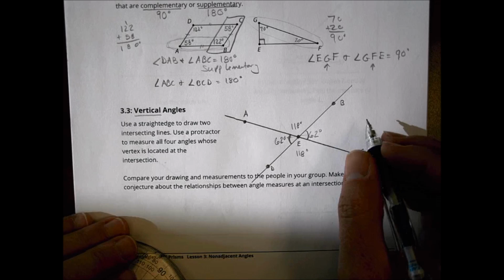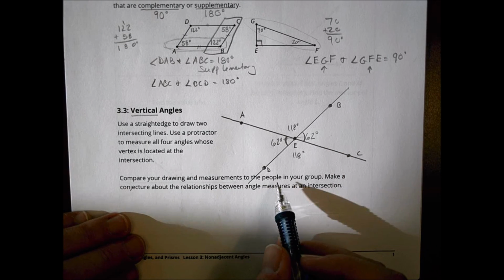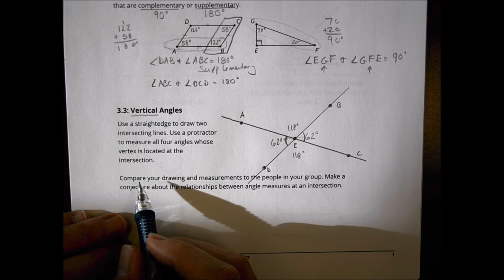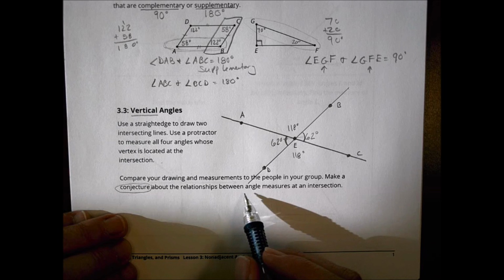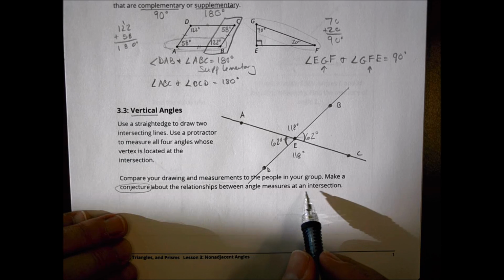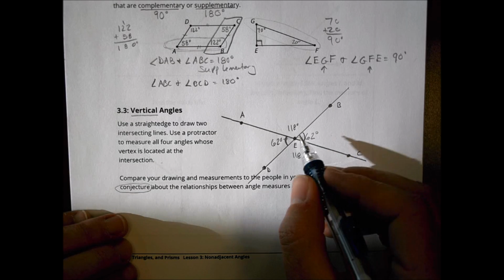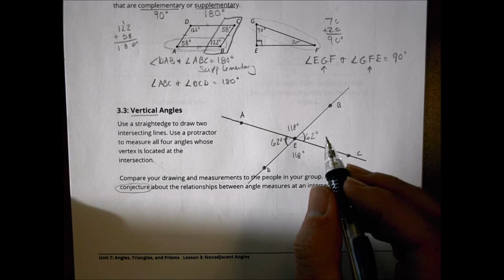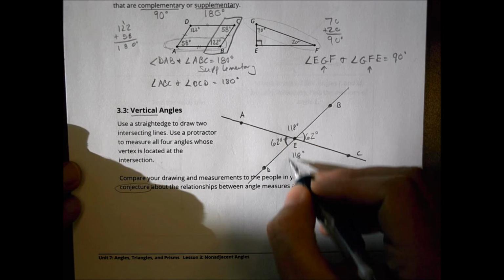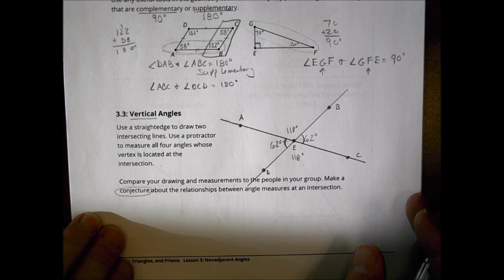So it says, compare your drawing and measurements to people in your group. Make a conjecture, that means what do you think is true, but aren't certain, about the relationships between angle measures at an intersection. Well, what we could say we think is true is that the angles across one another are going to be equal to each other. So if this is 62, then across there is 62, and this one is 118, and across from it is 118. And that's what we find out when we take a look at those there.